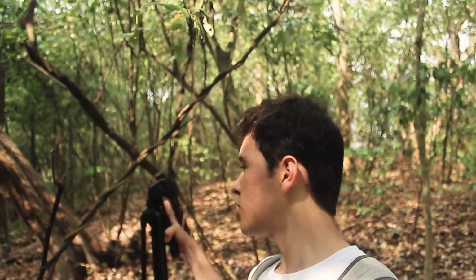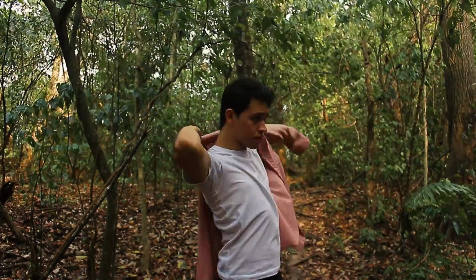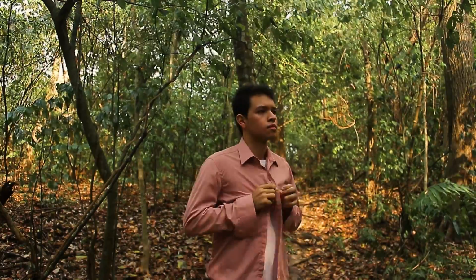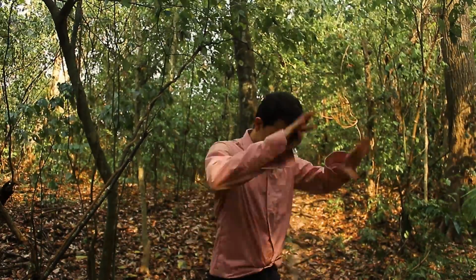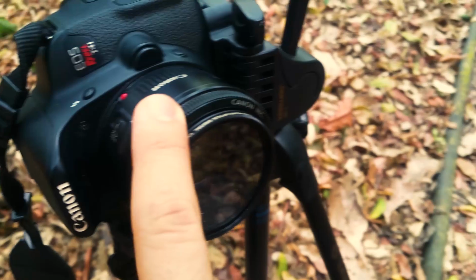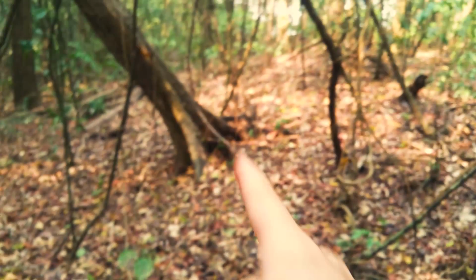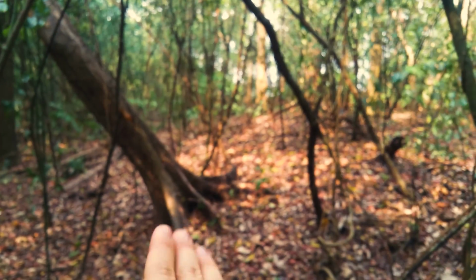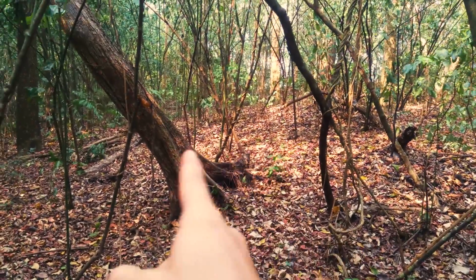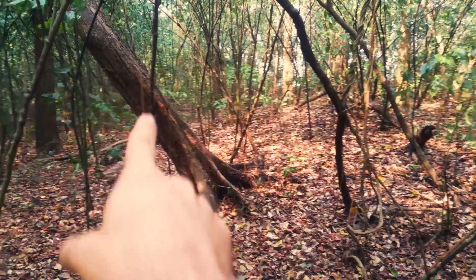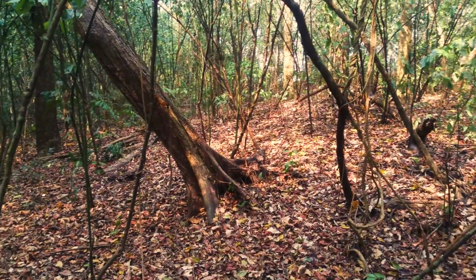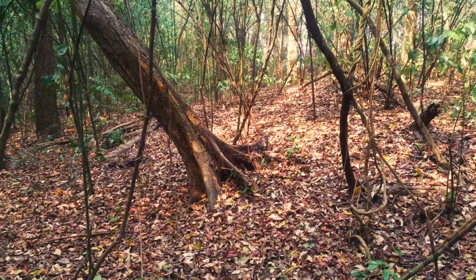Actually, I think that tree looks really cool, so we're going to use that place to make the shoot. This is a 50mm lens, so I'm not going to get all of the frame, so I'm going to make 3 pictures. I'm going to make the first one with me there, and then another 2 pictures, and then I'm going to put that all together in Photoshop.